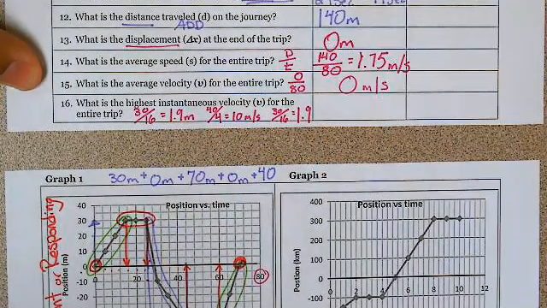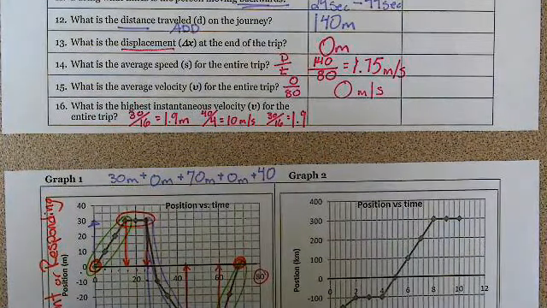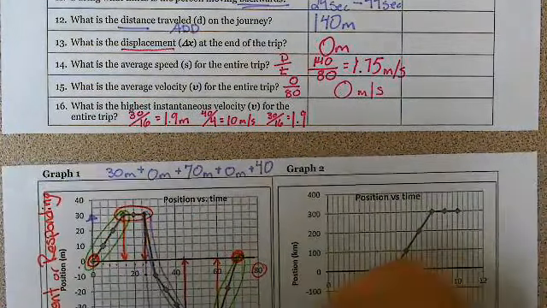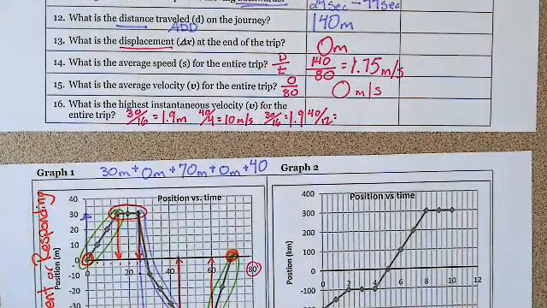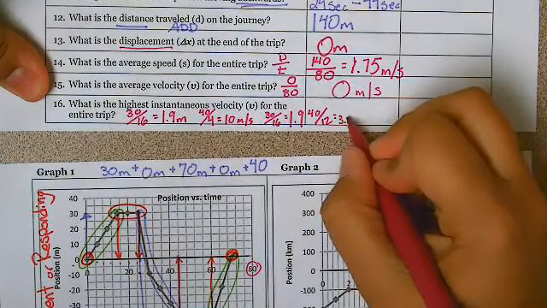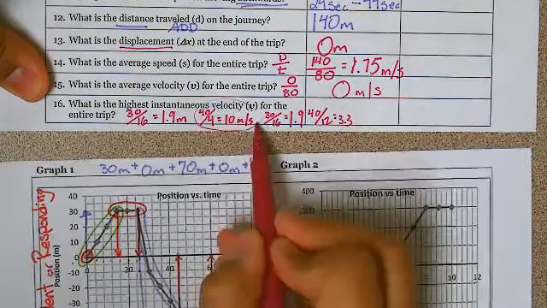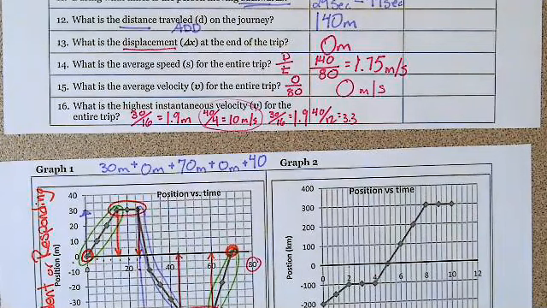And then this is 0, and this segment here is going from -40 to 0, so that's a distance of 40. And the time here is 12. So 40 over 12 gives you 3.3. So the fastest one is going to be 10 meters per second.